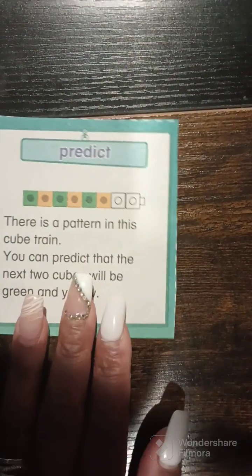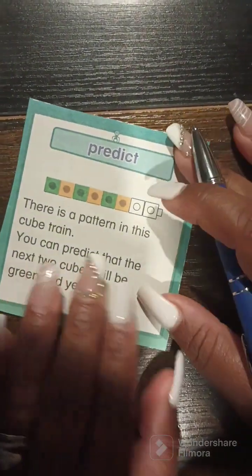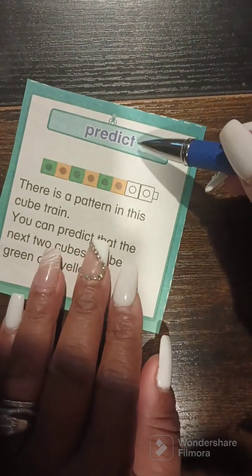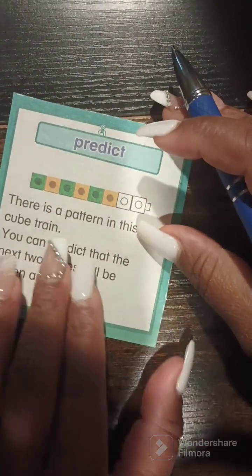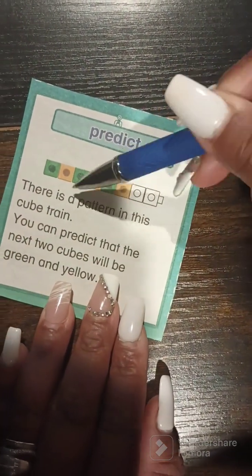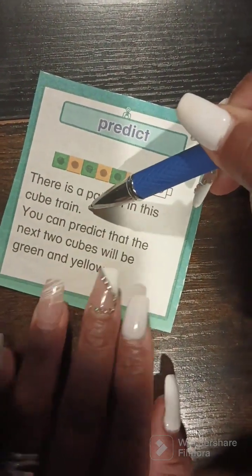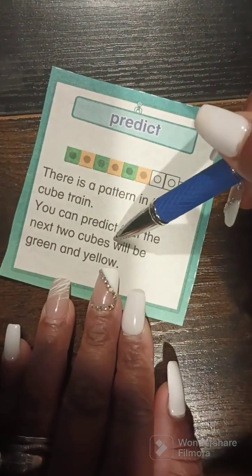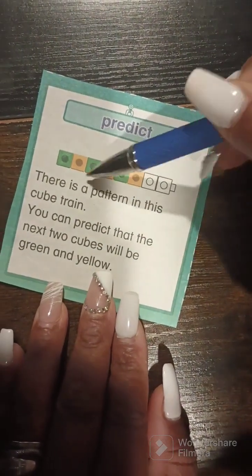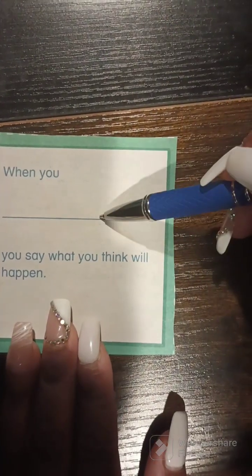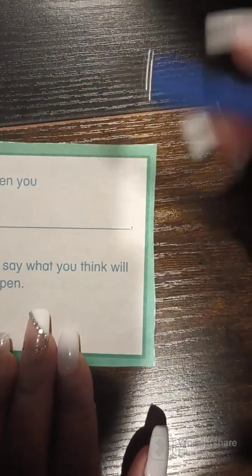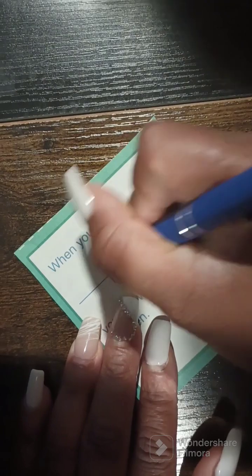Our next card is predict. We all should know what predict means. But if you don't know, predict is just taking a guess at what you think might happen. On this one, it says there is a pattern in this cube train. You can predict that the next two cubes will be green and yellow. As we see, there's a pattern there. On the back, it says when you blank, you say what you think will happen. The word is predict.